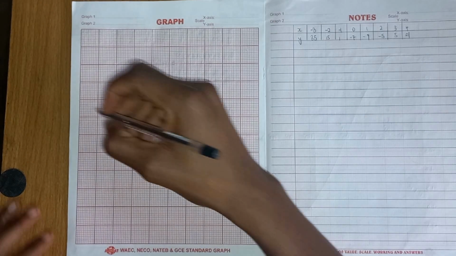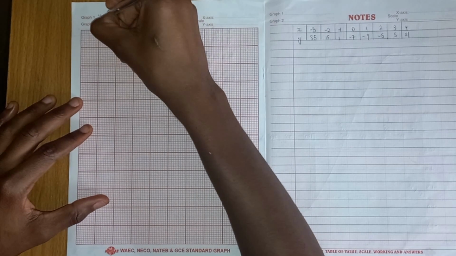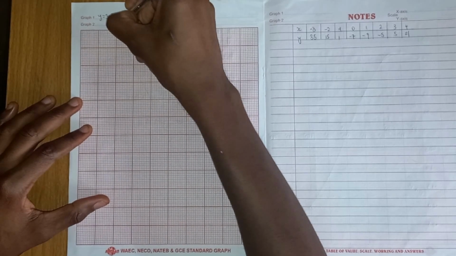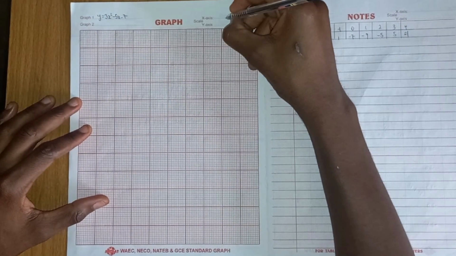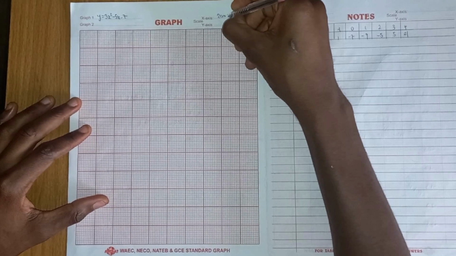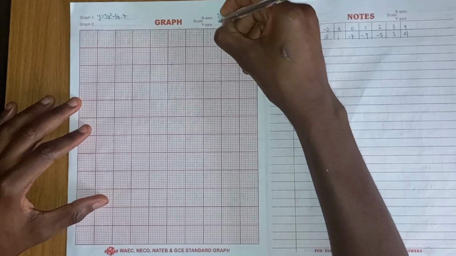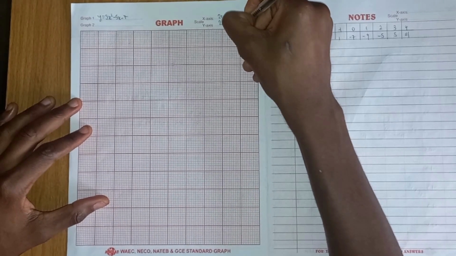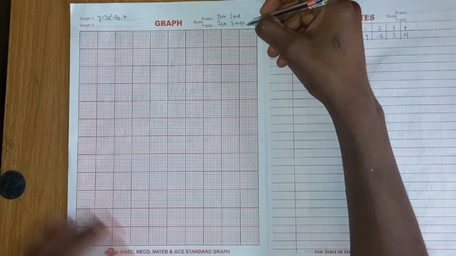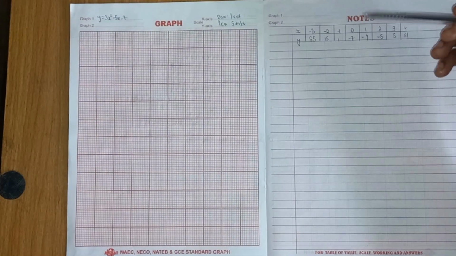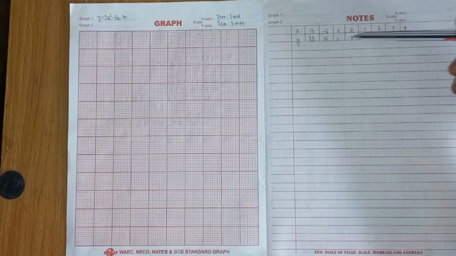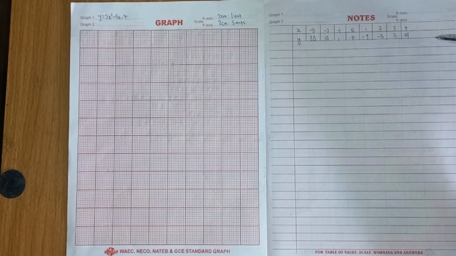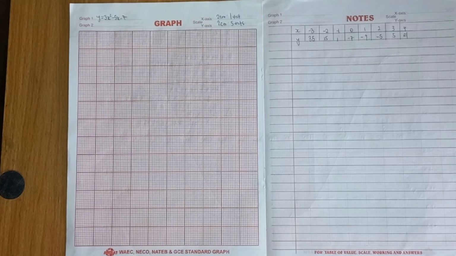So in this question, we want to plot y is equal to 3x squared minus 5x minus 7. I'm told on the x-axis, the scale is 2 centimeters to represent 1 unit, and 2 centimeters to represent 5 units on the y-axis. The lowest value of y is minus 9, the highest value is 35, the lowest value of x is minus 3, the highest value is 4. So I need to find something that will be suitable.